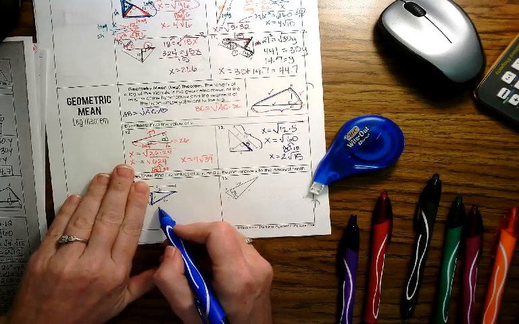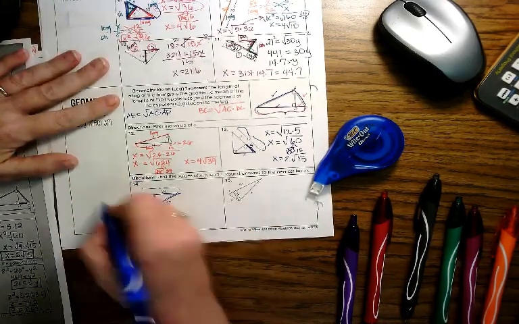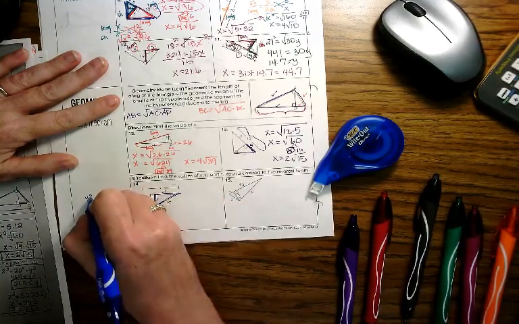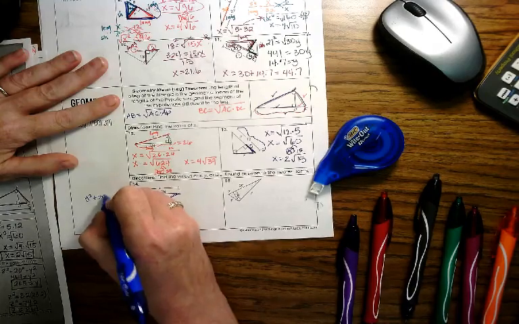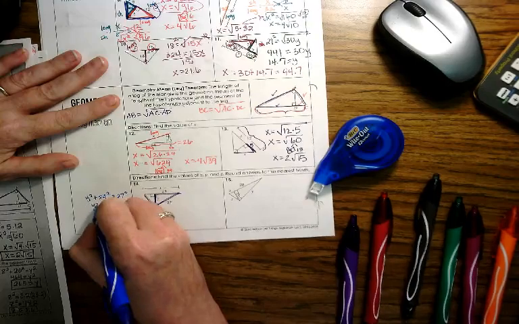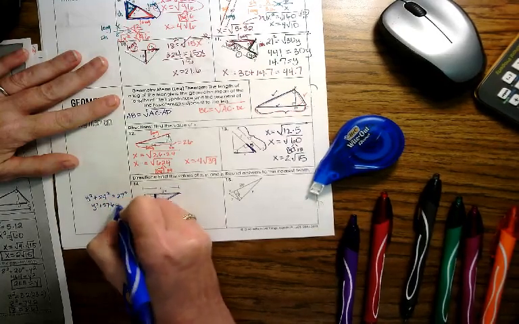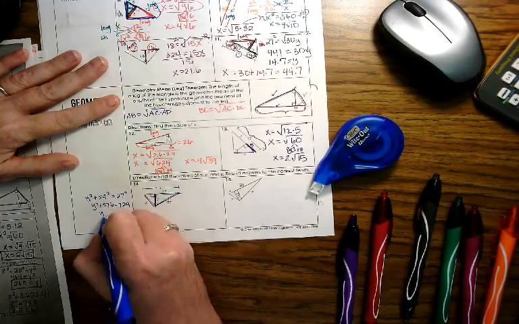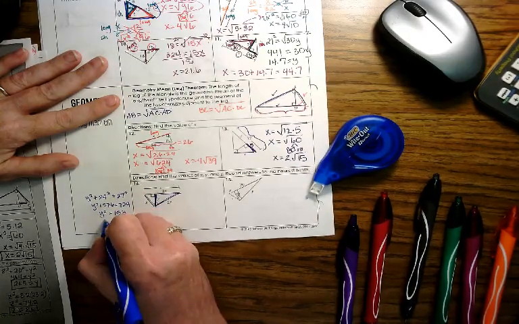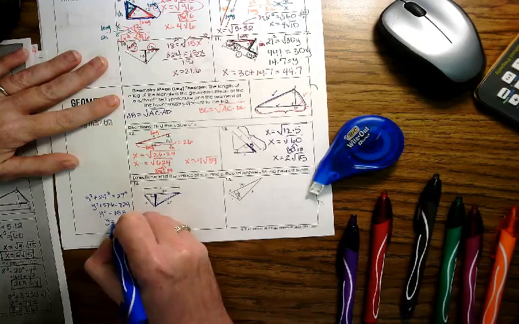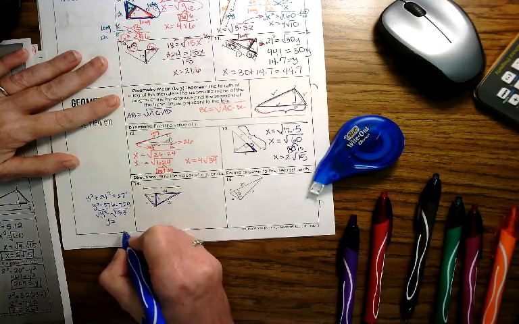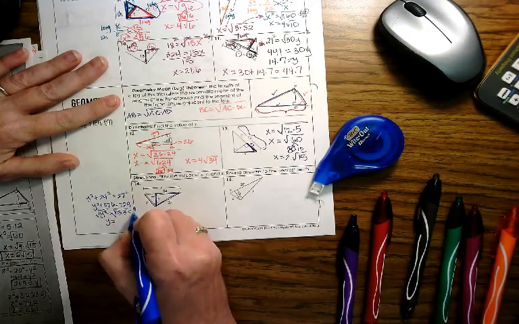Y squared plus 24 squared equals 27 squared. And so y squared plus 576 is 729. And y squared, when I subtract, ends up being 153. And when I square root both sides, y ends up being the square root of 153. And 153 breaks down into 9 and 17. So it's going to be 3 root 17, or you could round it to about 12.4.